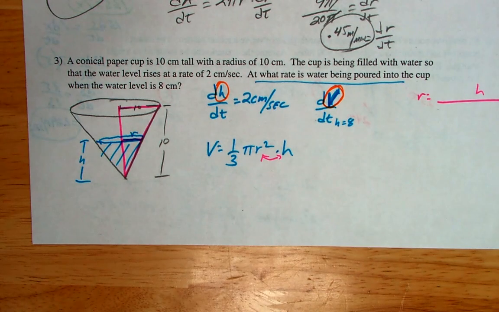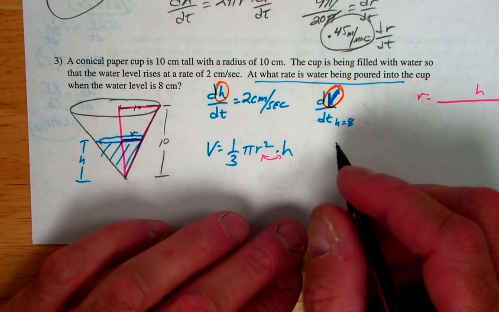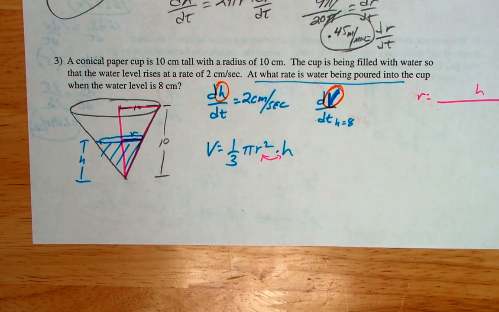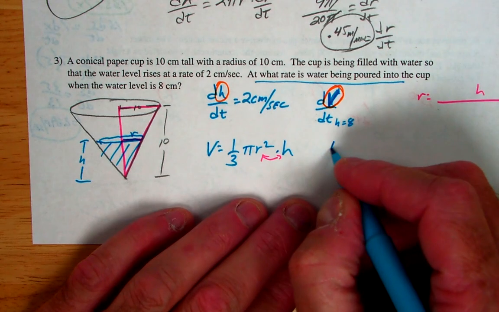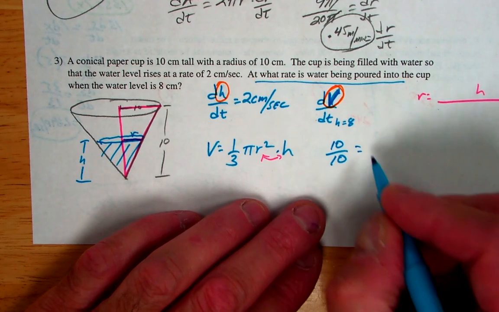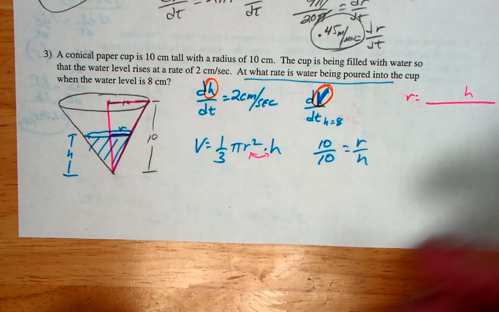Okay, so what's my proportion? What over what equals what over what? 10 over what? 10 over 10. Okay, so my radius over my height equals R over H. There we go.